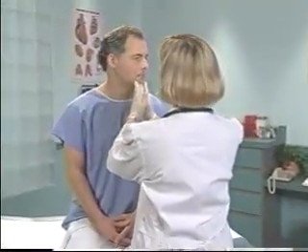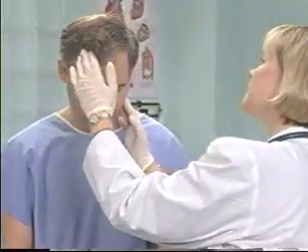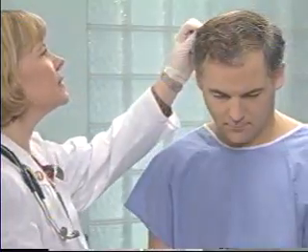Look at the patient's hair and note its distribution, quantity, texture, and color. The hair should not be extremely dry or oily and should not contain scales or nits.